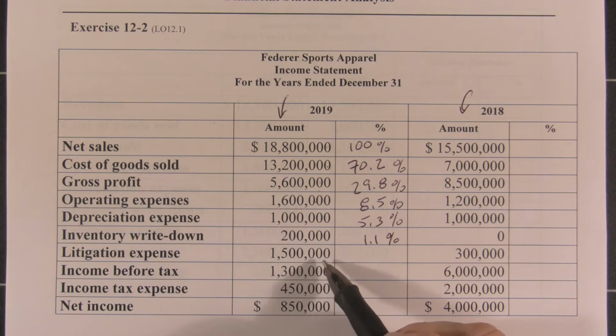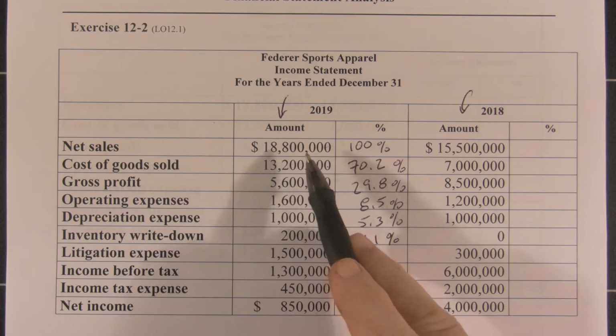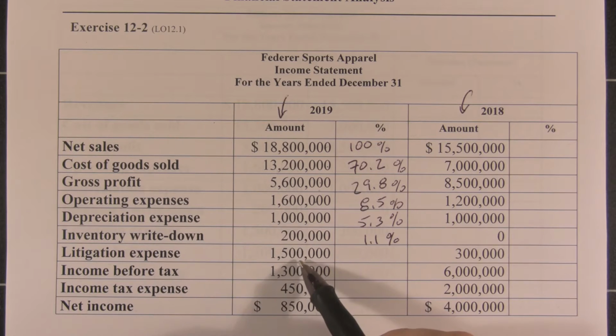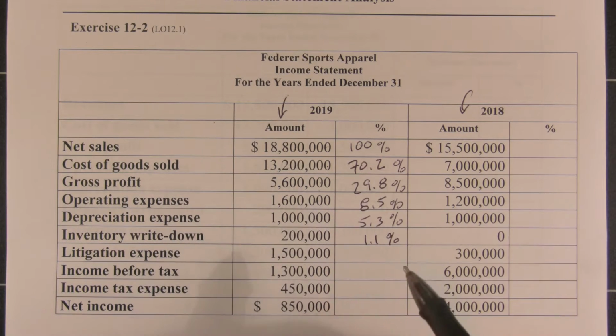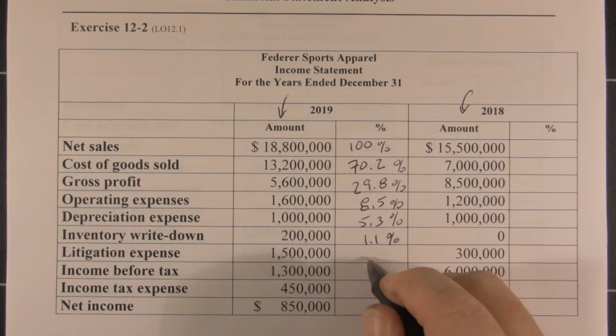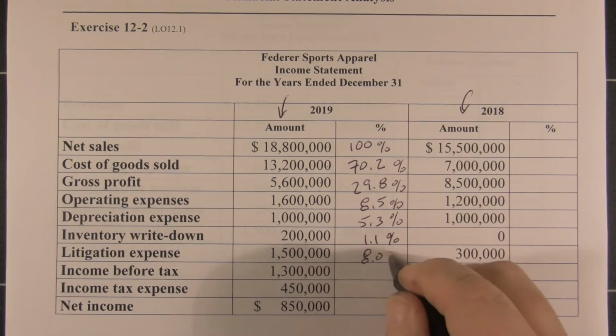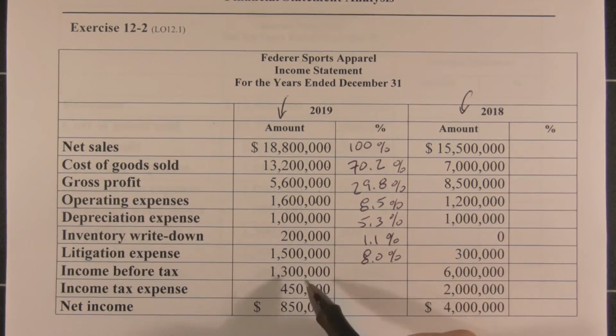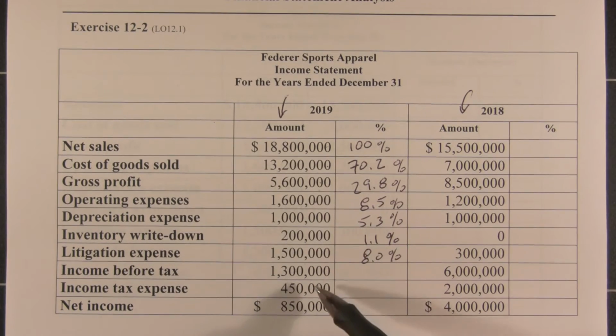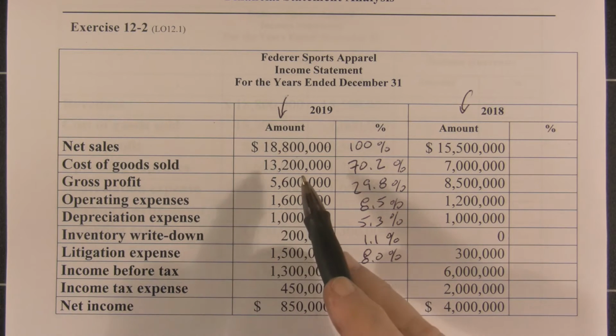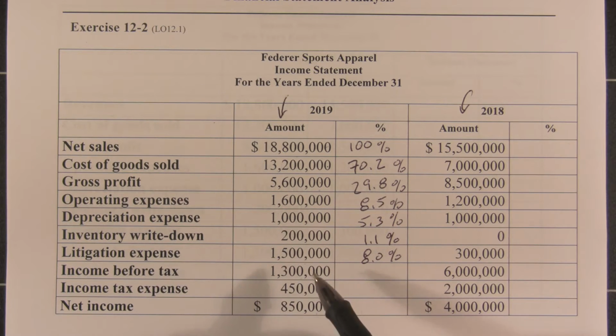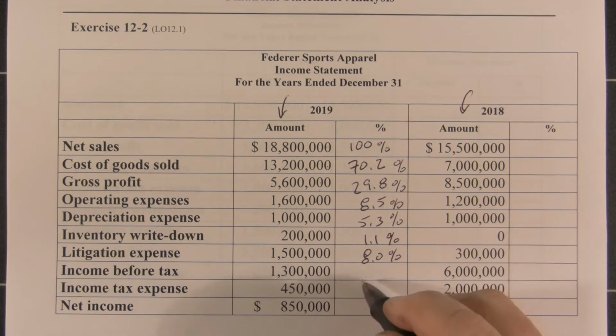What percent of 18.8 million is 1.5 million? 1.5 divided by 18.8, and we come up with 8%. What percent of 18.8 million is 1.3 million? Take 1.3 million, divide by 18.8, we come up with 6.9%.